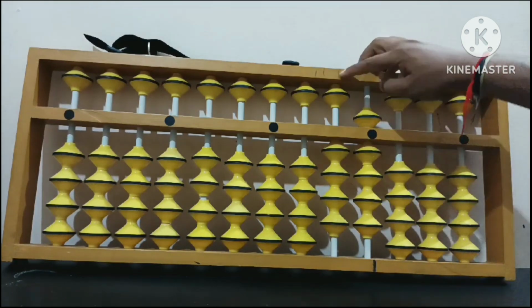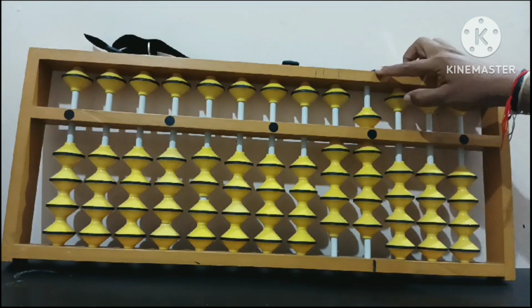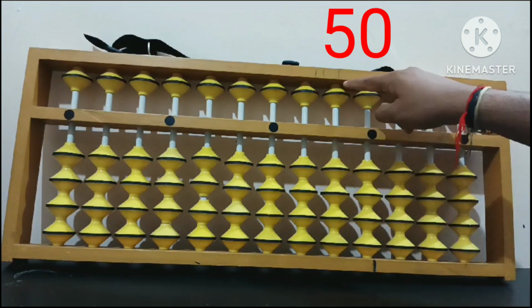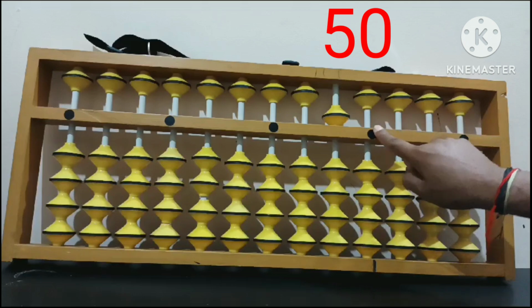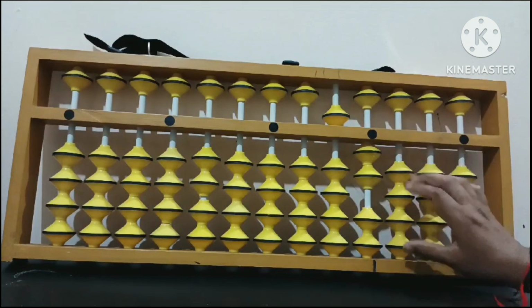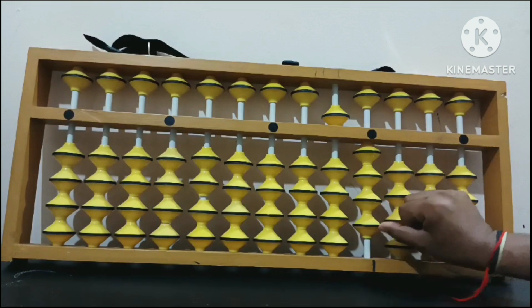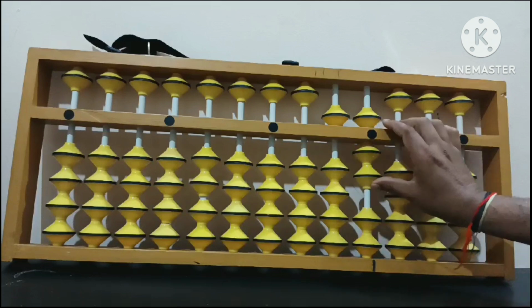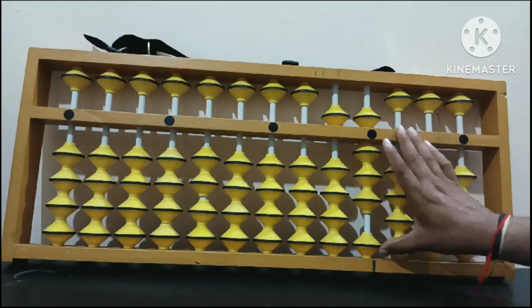To represent 50, add the upper bead in the tens rod and remove all beads from the ones rod. So add 5. So 50. 51, 52, 53, 54, 55, 56, 57, 58, 59.